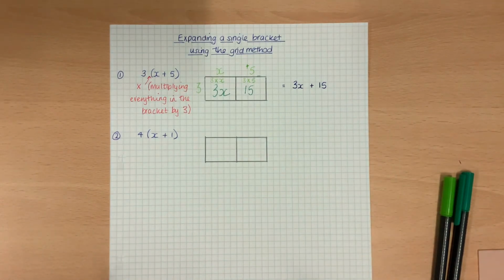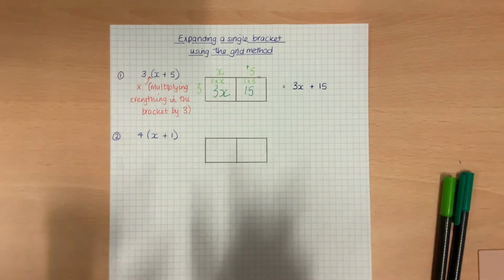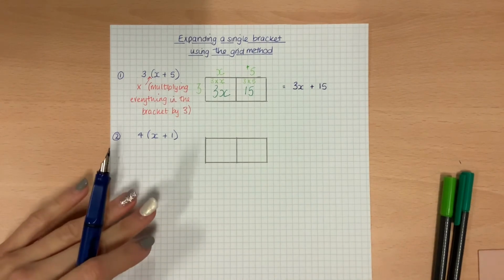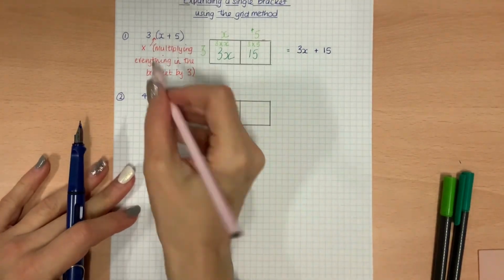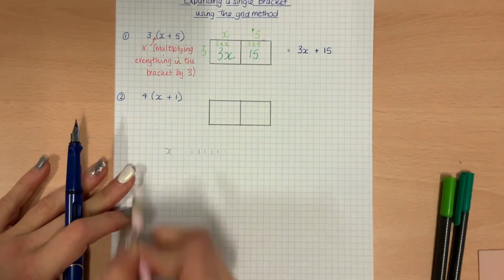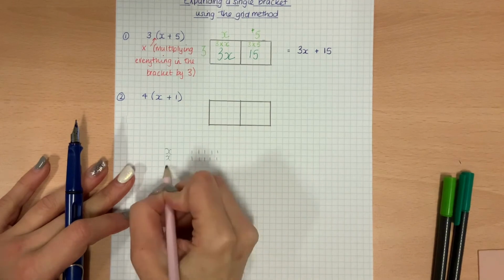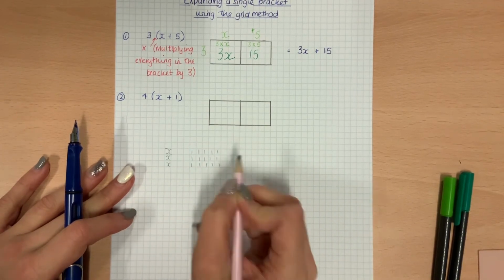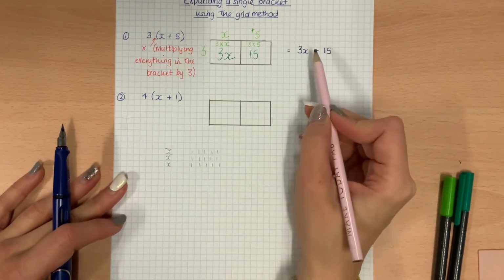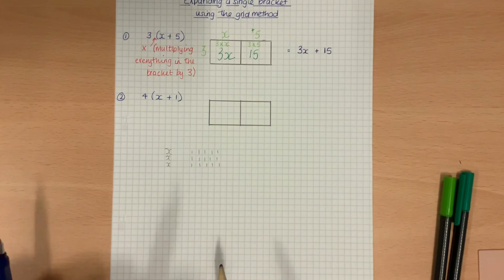And if you can visualize your 3 rows and you've got an x and 5 ones in each row, I could do a little quick demonstration down here. So you've got an x and 5 ones, and I've got 3 rows of that. So there's my second row, there's my third row. Can you see I've got 3 x's and 15 ones? So that's why this is the answer. So if you wanted to check that you've got it right, you could just do yourself a little diagram.